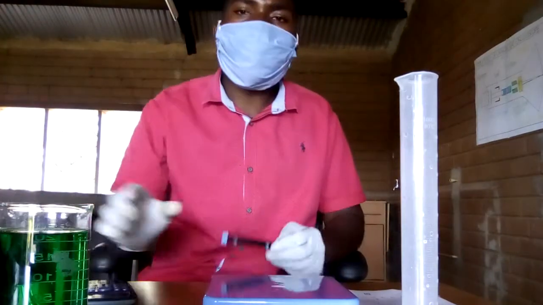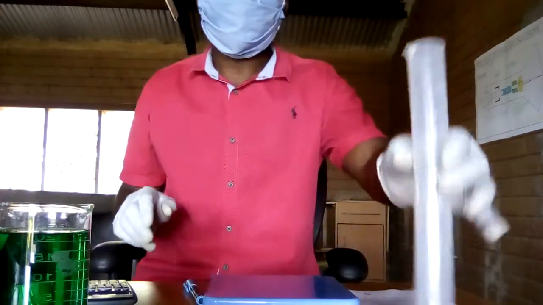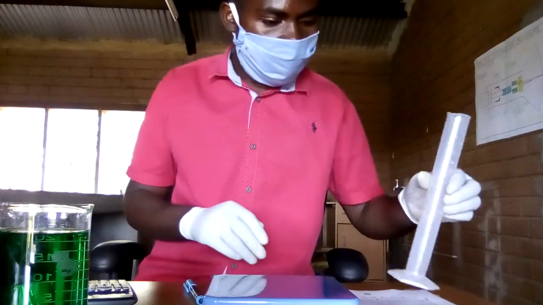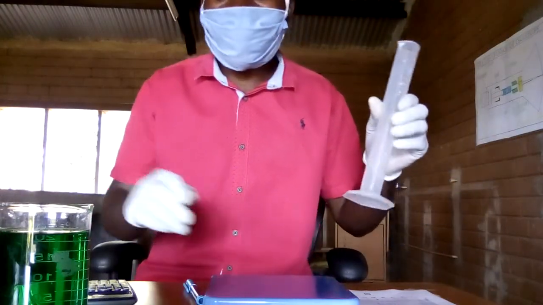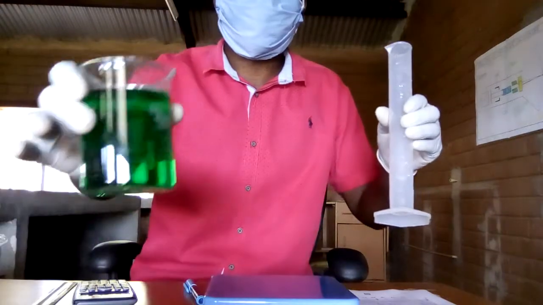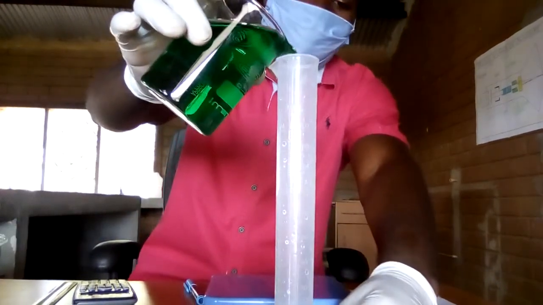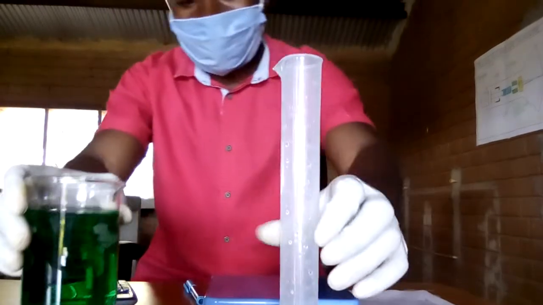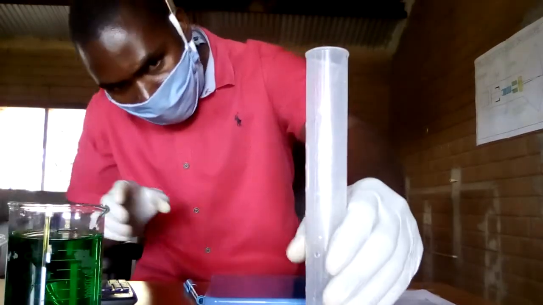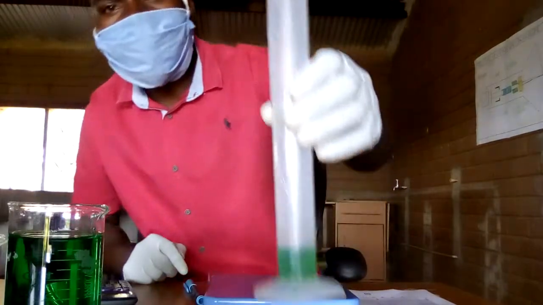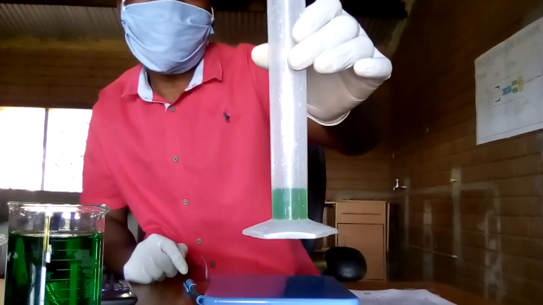Then I'm also going to measure the volume of 10 cubic centimeters of liquid P. So I'm going to pour about 10. Yes, this is the volume of 10.